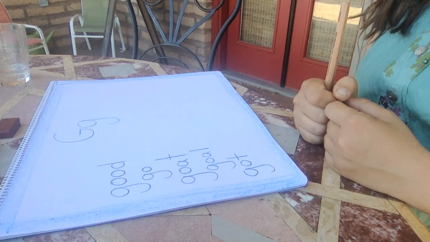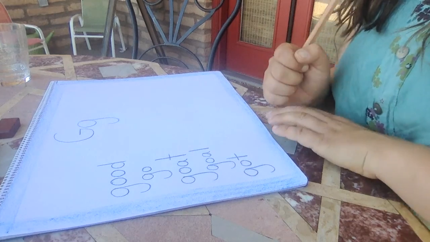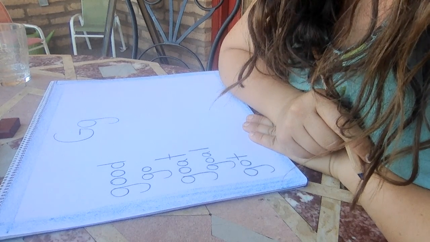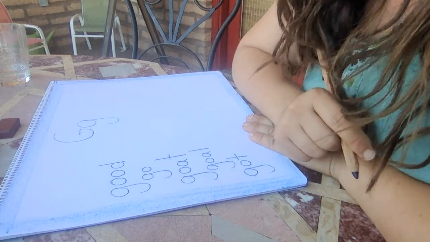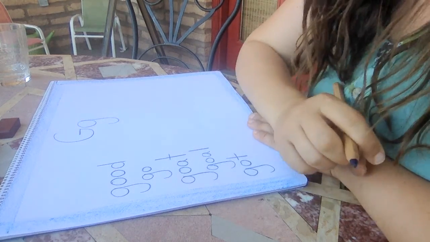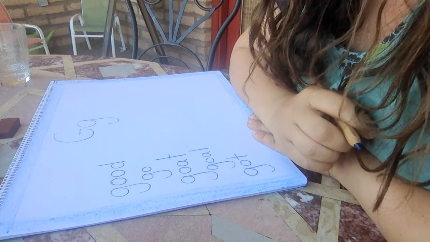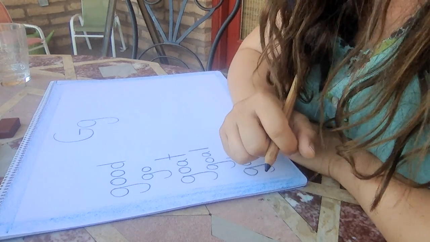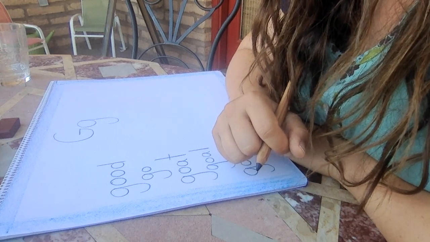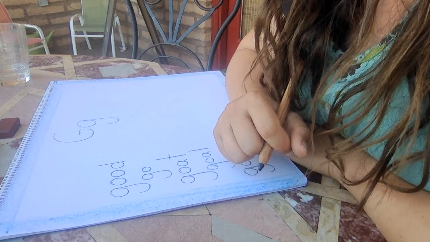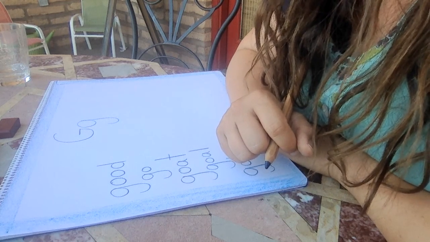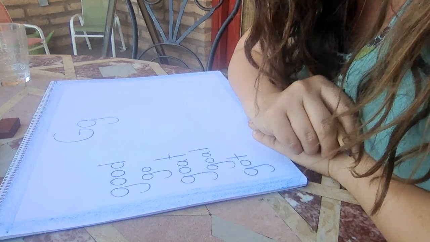Now, sometimes our G letter makes a little different sounds. It usually makes the G sound, but every once in a while, it makes a different sound. And we have a word we use in Arizona because these creatures live here.